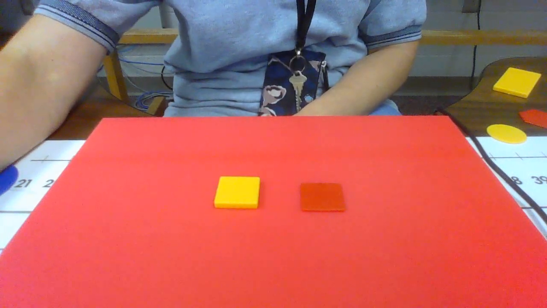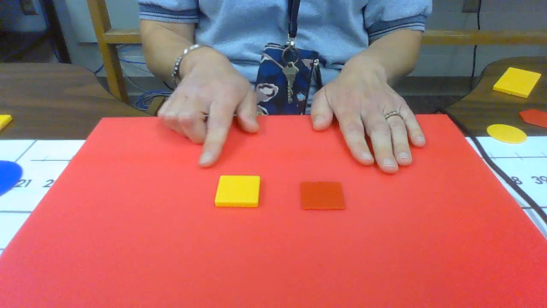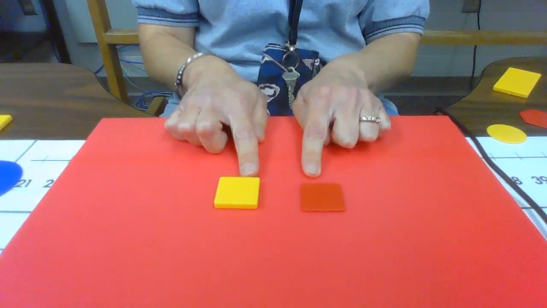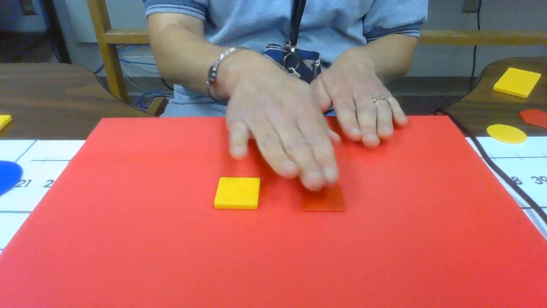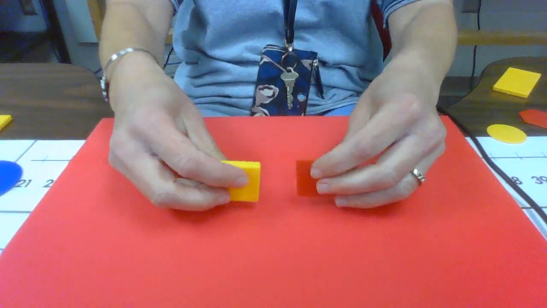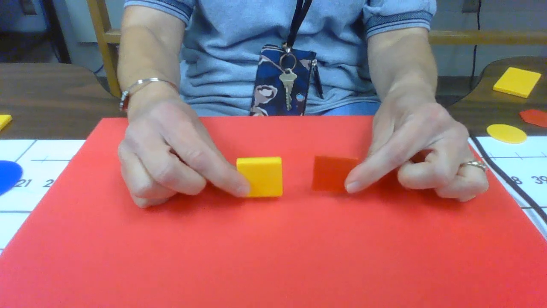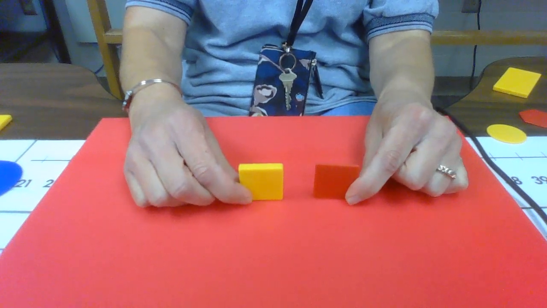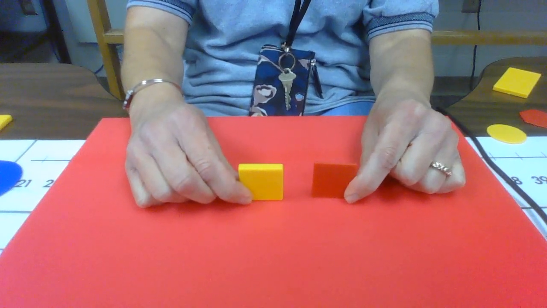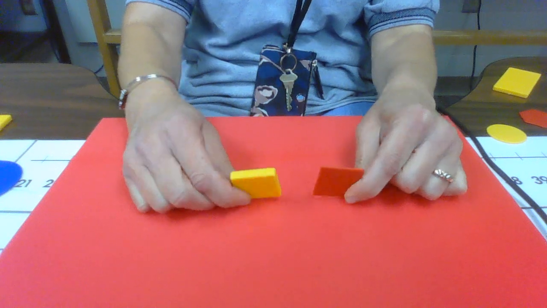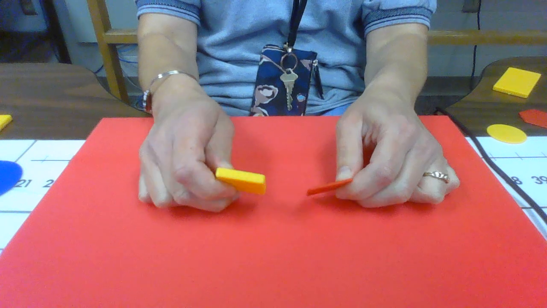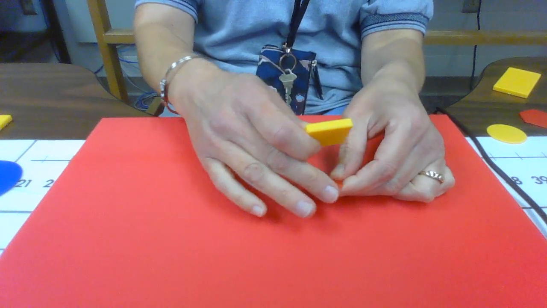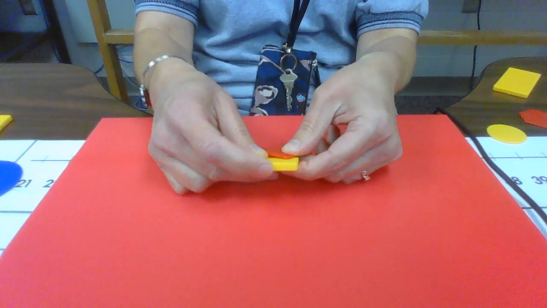Okay, now what I have here, I have two squares. They are both the same shape, square, square. If I look at them, they are both the same size because they are both small. But if I look at their thickness, one is thin, one is thick.